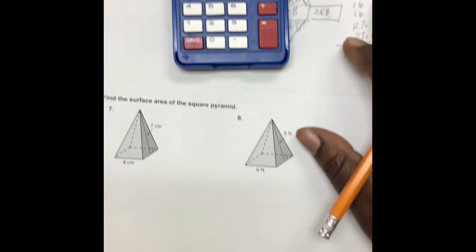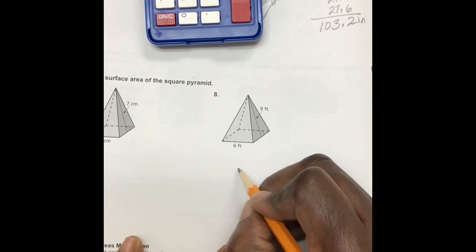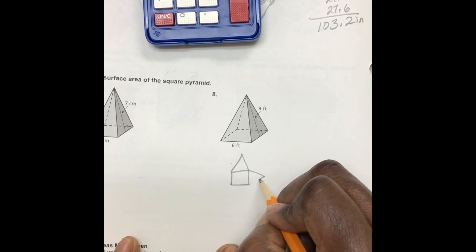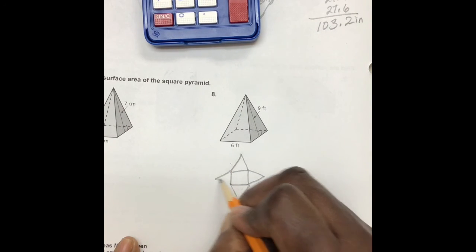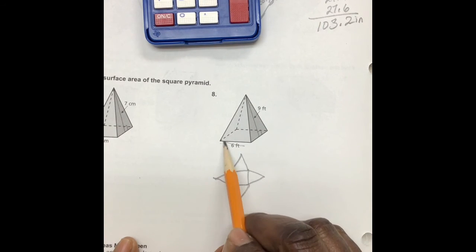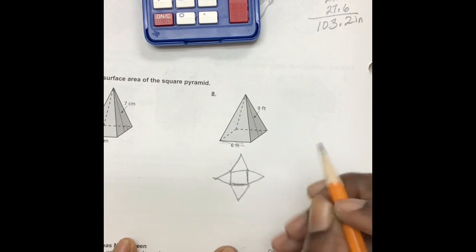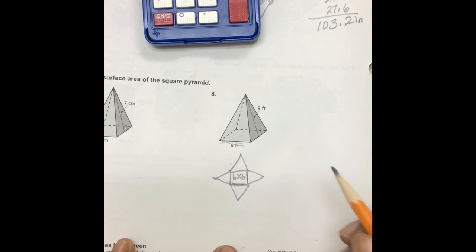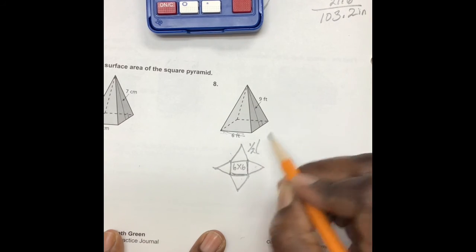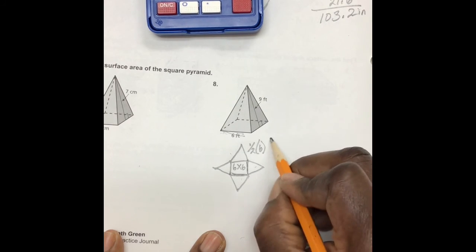Now, let's look at our more challenging one. Here is our square pyramid. Our square pyramid has a square bottom and triangular sides. Our square bottom, because it's a square, we know that it's 6 on this side and 6 on this side, so that's a 6 by 6. For our triangles, we have half, and so we have a 6 for the base and then a 9 for the height.